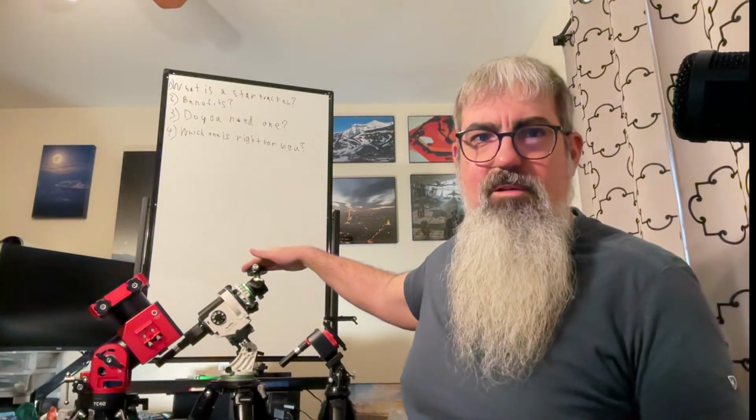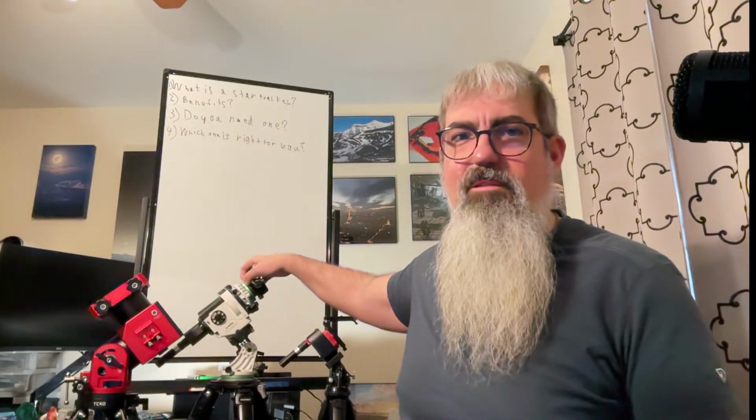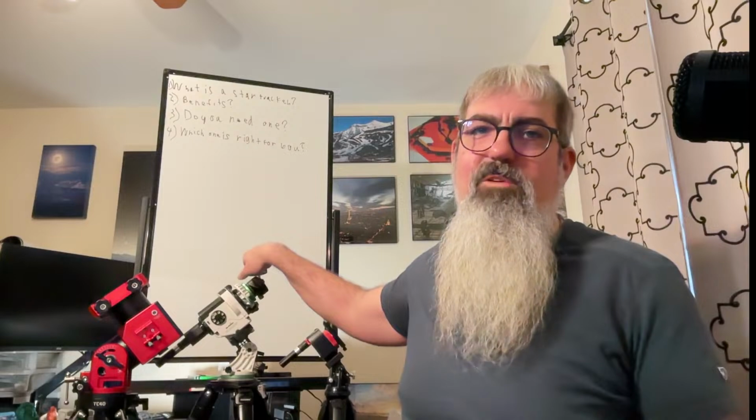All these things I learned after I was starting to get into this later in 2020, and then in 2022 I bought this mount. Actually, in 2020 I bought this one right away, probably in August or September of 2020, and I started doing all sorts of astrophotography.